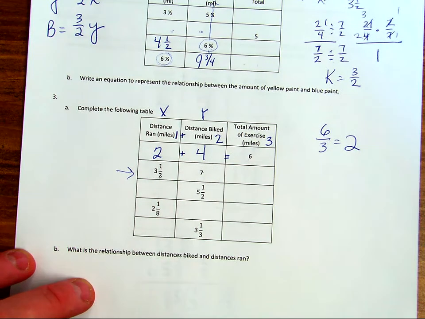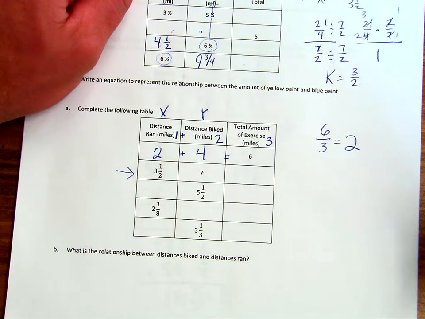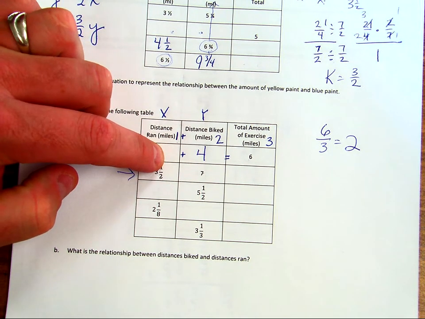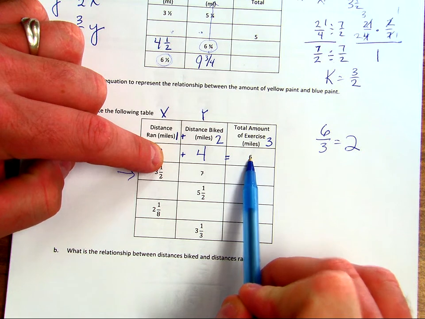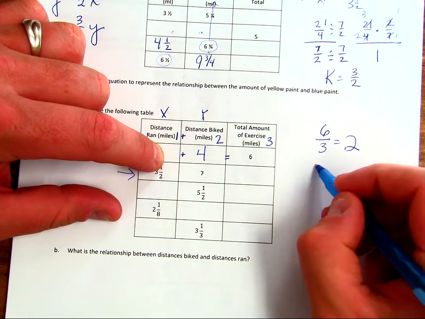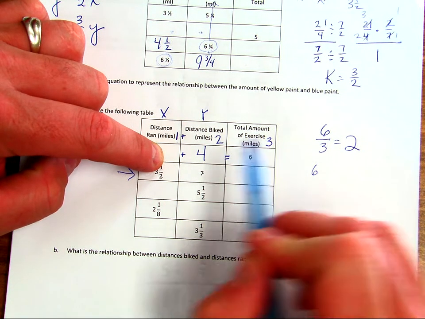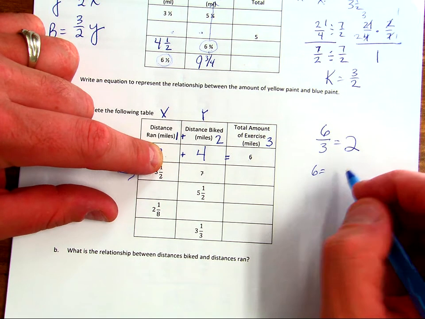Now, I know a lot of people are wondering, well, Mr. Meeks, why the heck did you divide 6 divided by 3? I did this because in my head, I knew that distance ran was blank. I know that 6 times 1 is 6. And I know that 3 times this, which is R, is 3R.